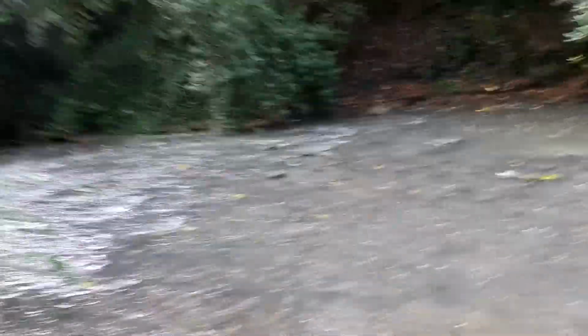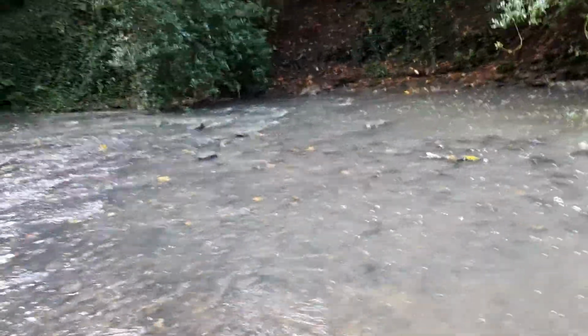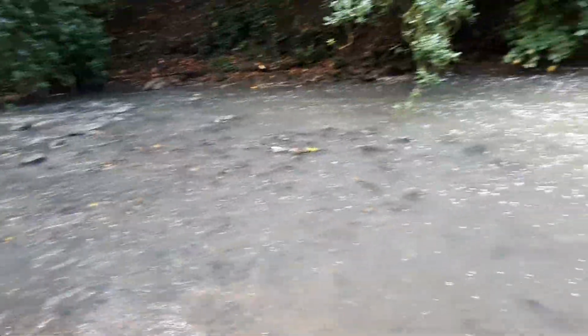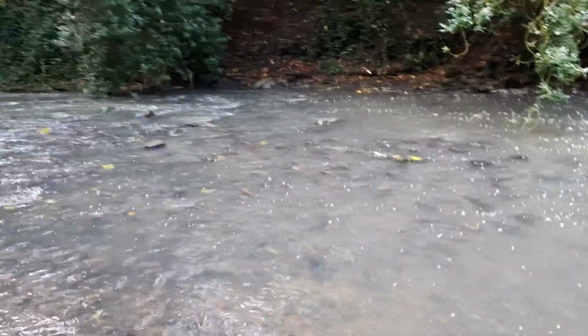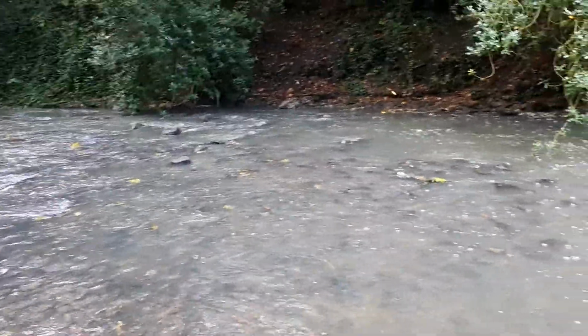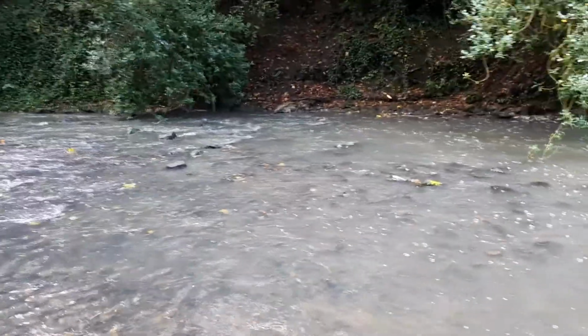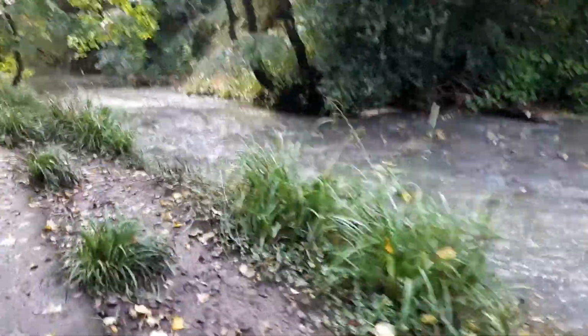So this bit here with all the stones and the... well, it's quite deep today, but usually the water's very shallow here, so you wouldn't be able to get a flow gauge into here, a velocity meter, so you would use salt dilution.